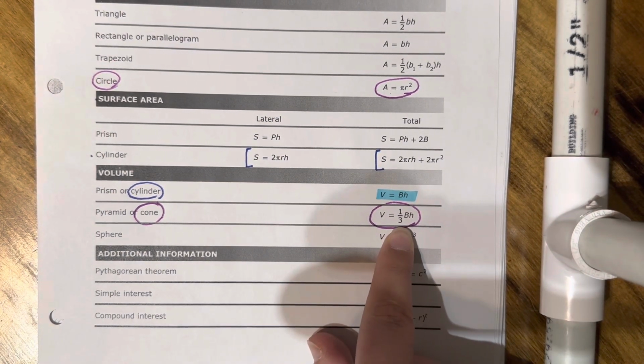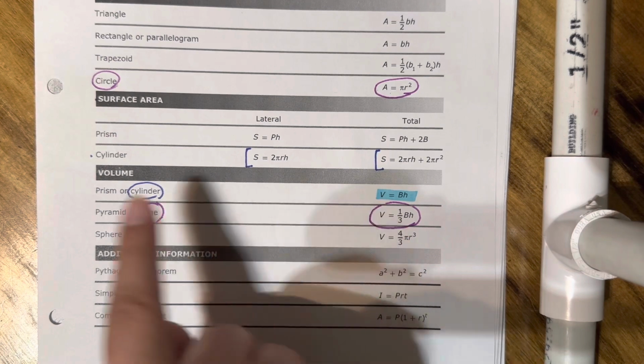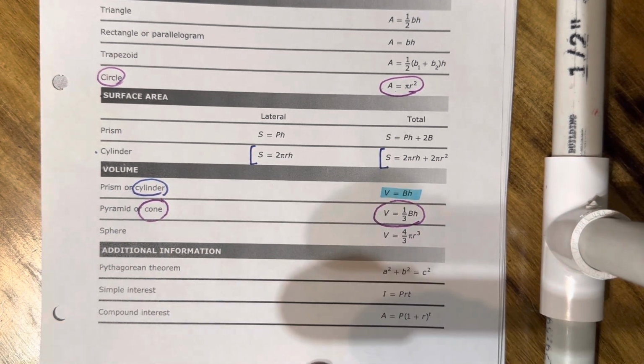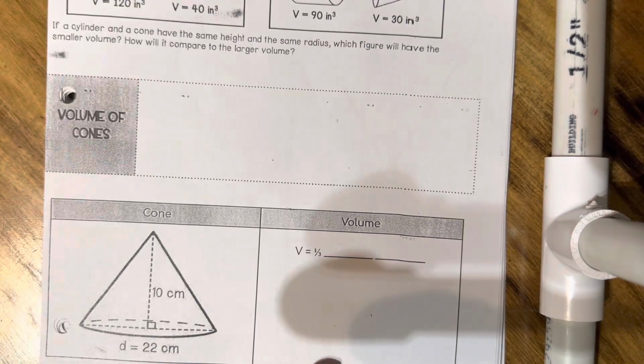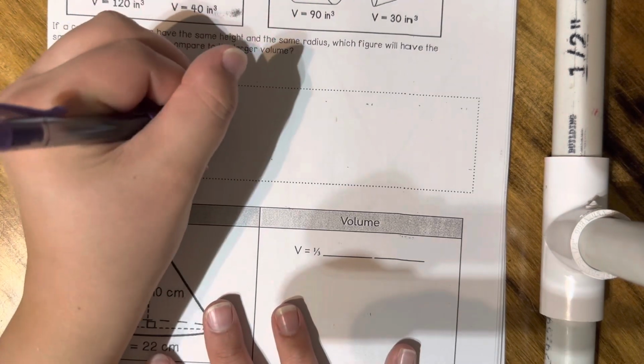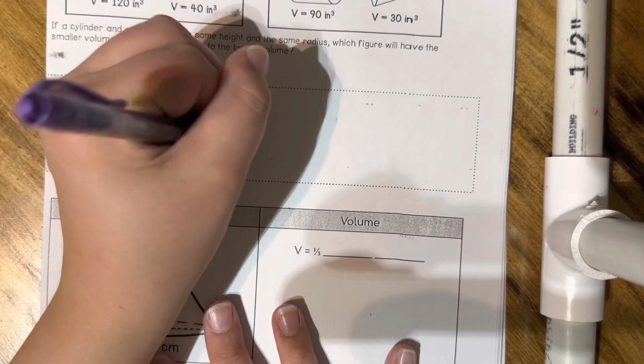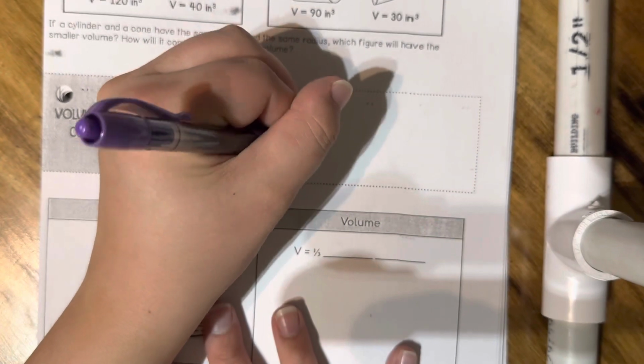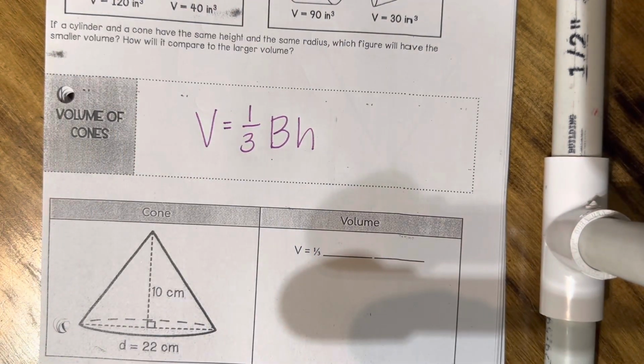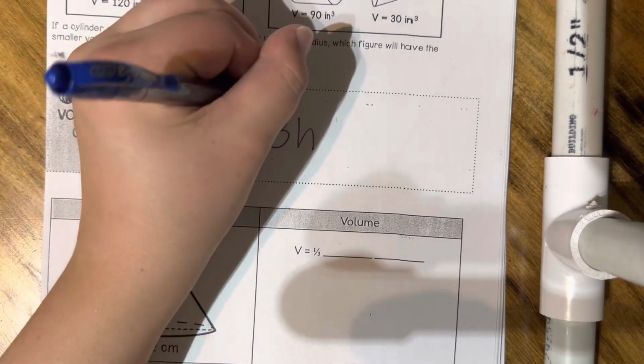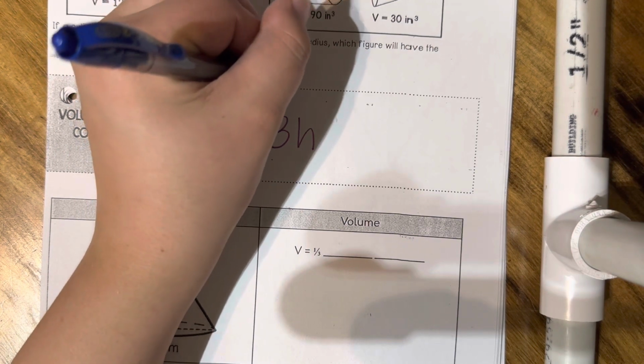The reason why there's a 1/3 in front of this big BH is because a cone is a third the volume of a cylinder, which we learned about earlier. Remember, big B means area of the base.